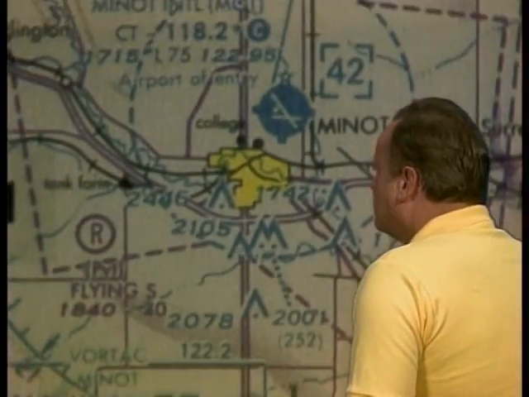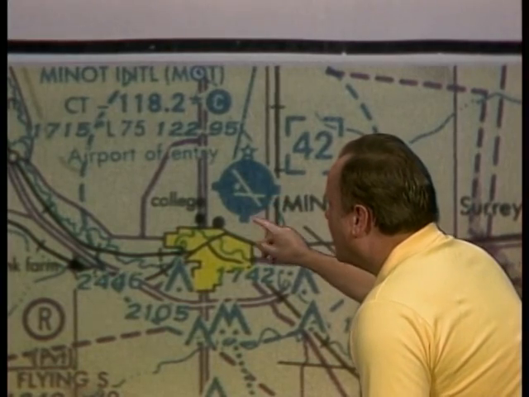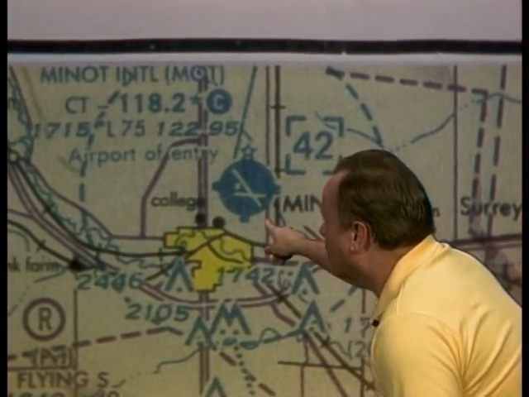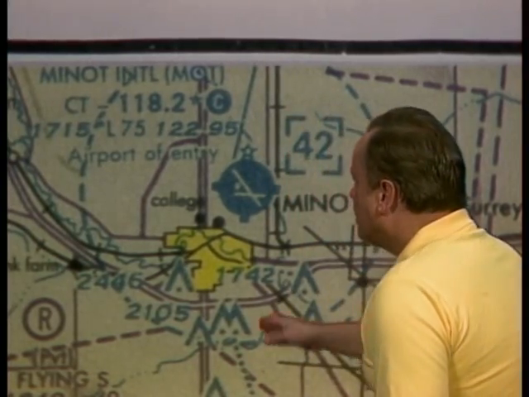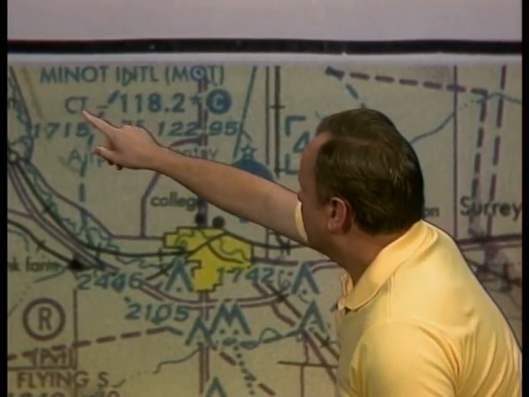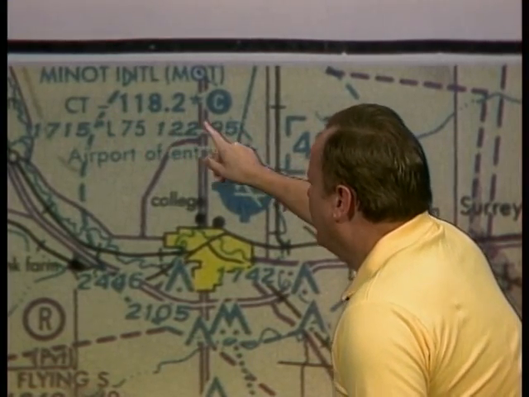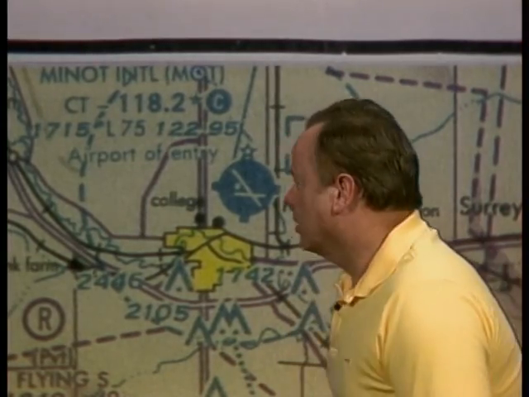Now let's take a look at Minot Airport. Up here at the top of the page is Minot Airport, and they do have those tick marks on the top and bottom and sides of the airport symbol. These little tick marks tell you the airport has fuel. Now, wait a minute, we have a new wrinkle here. The airport symbol is blue, not red. What does that mean? Well, the blue tells you they have a control tower, and the CT and a frequency up here tells you the frequency of the control tower. In this case, it's 118.2. That little star tells you the operation of the control tower is not continuous. It's not a 24-hour control tower.